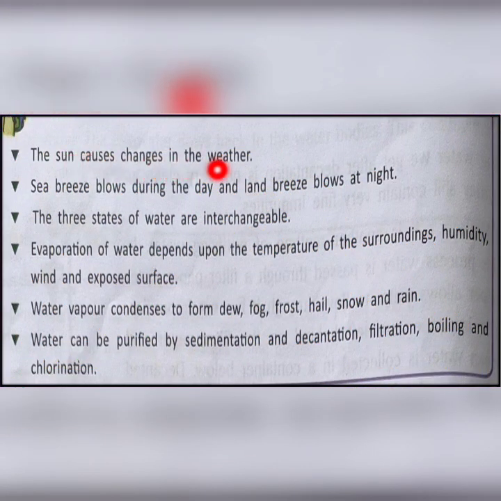Now let us revise the chapter point-wise. The sun causes changes in the weather. Sea breeze blows during the day and land breeze blows at night. The three states of water are interchangeable, that means they can be changed from one state to another. Evaporation of water depends on the temperature of the surroundings, humidity, wind and exposed surface. Water vapor condenses to form dew, fog, frost, hail, snow and rain. Water can be purified by sedimentation and decantation, filtration, boiling and chlorination.